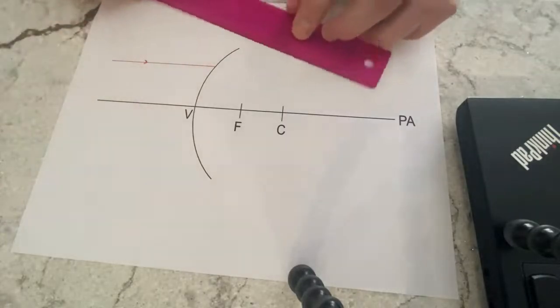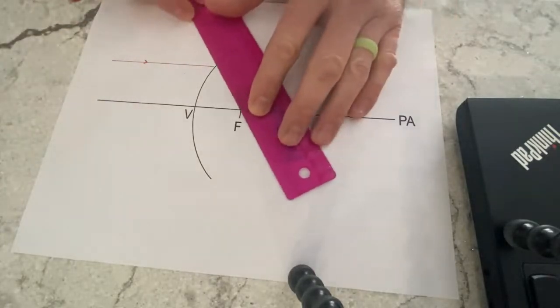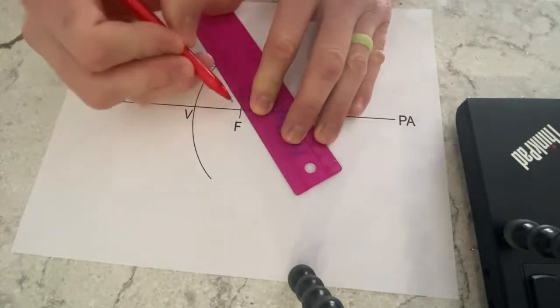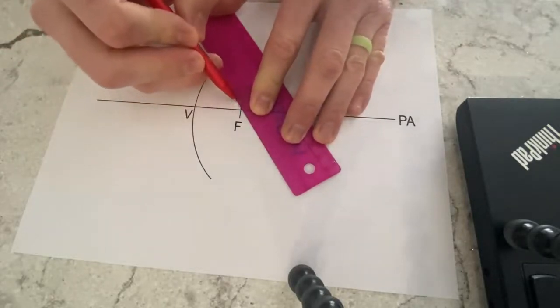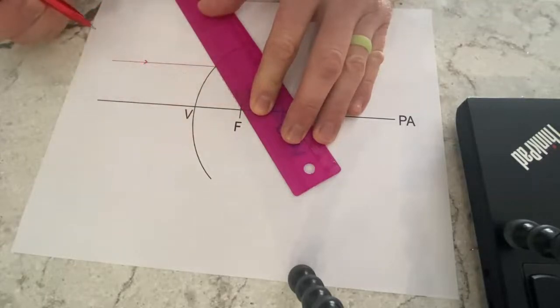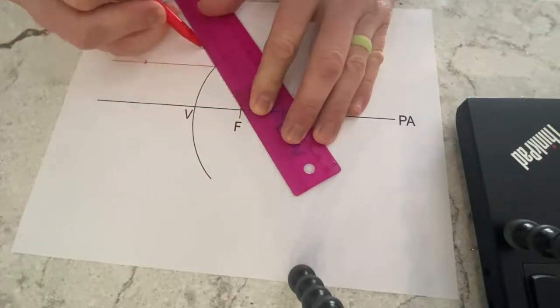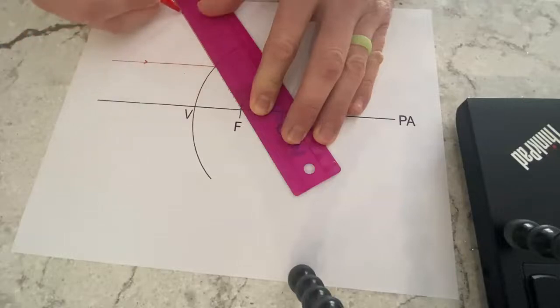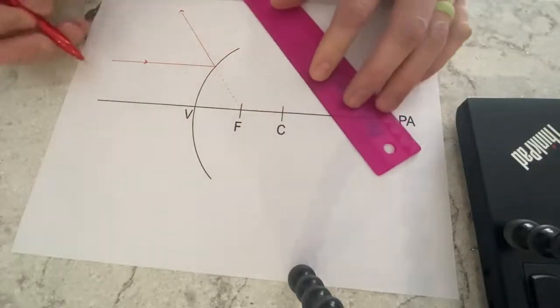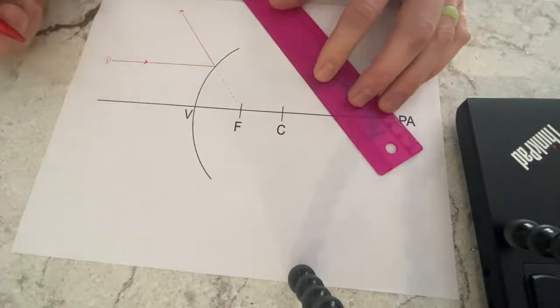And in fact, where it bounces out is actually lined up perfectly with the focal point on the other side. So if we draw a little dotted line here to where we hit the surface of the mirror, we can then figure out exactly where our reflected ray goes. All right, so that is ray number one.